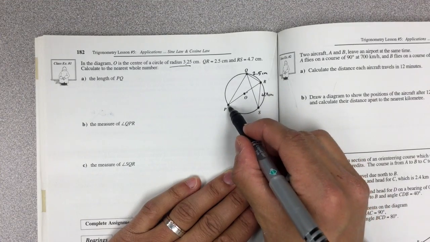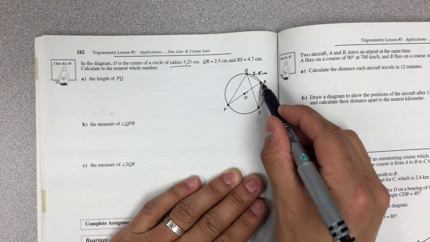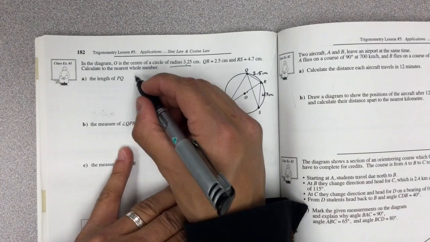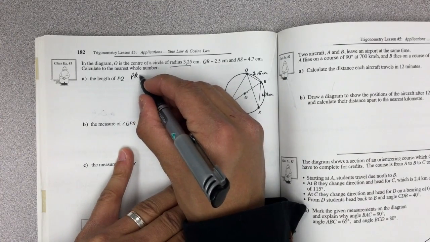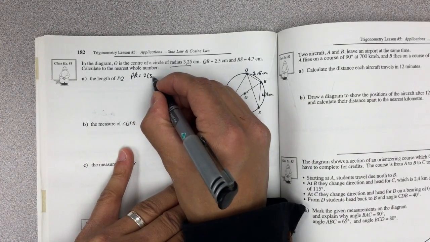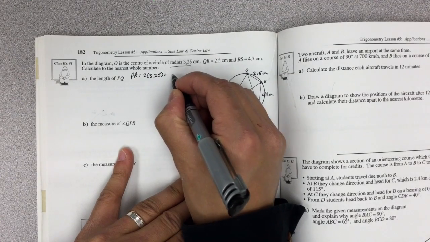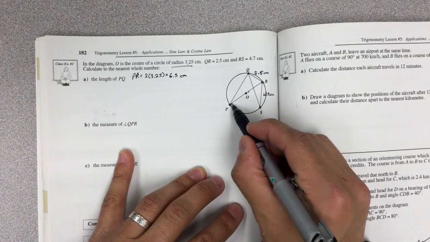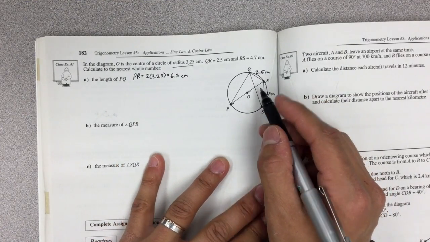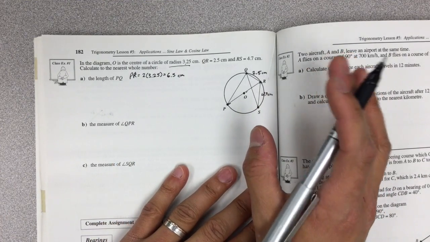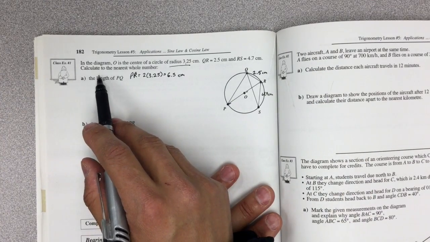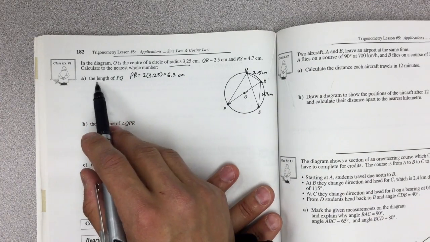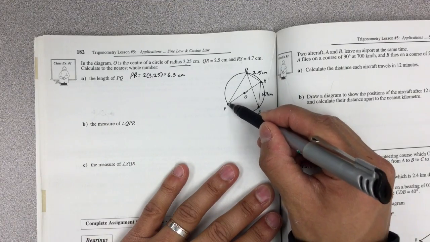And so if the radius is 3.25 centimeters, then that means that from P to R is going to be double that. So PR is going to be 2 times 3.25, or 6.5 centimeters. That's the diameter. So from here to here is 6.5 centimeters. And that's all I know. So the first thing I want to do is calculate to the nearest whole number the length of PQ. I want to solve for PQ.